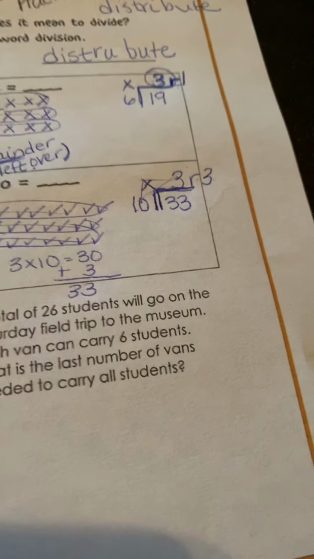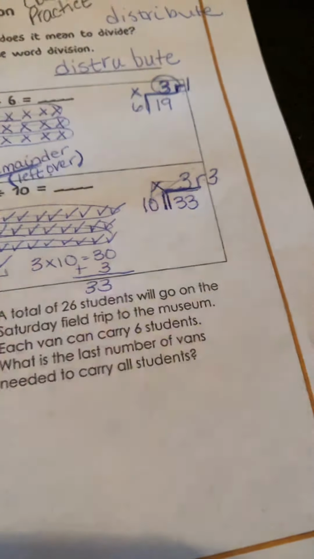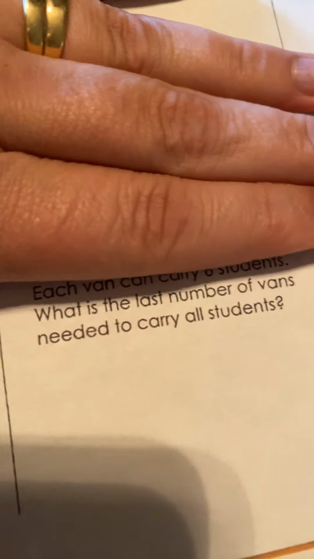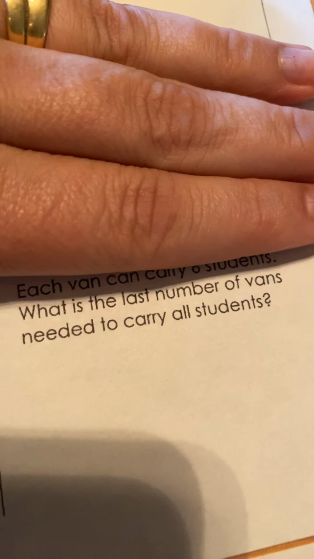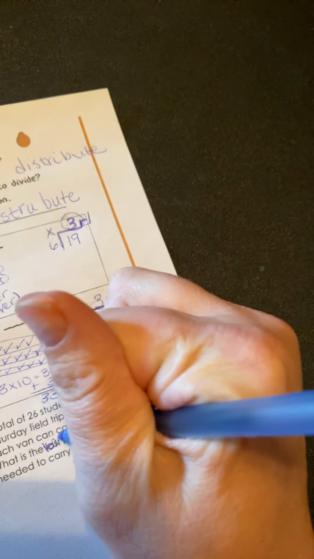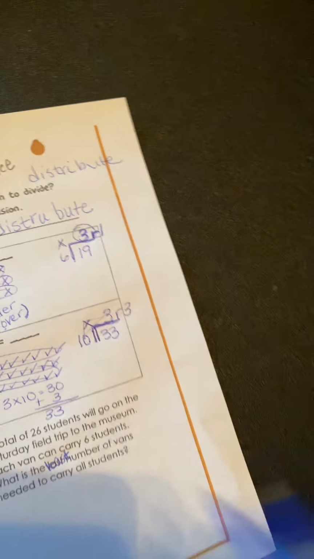All right, last one. Let's read it together as a whole class. Stay together. All right, if someone's not with you, start over. All right, so the question is right here. See the question mark? Here's your question sentence. What is the, and that should not be last, it should be least. What is the least number of vans?